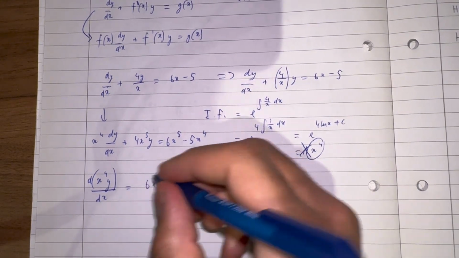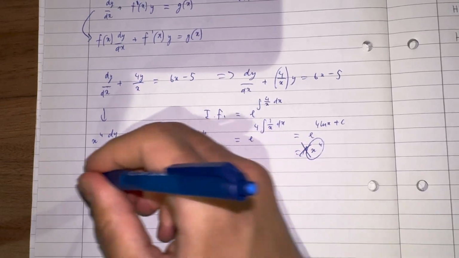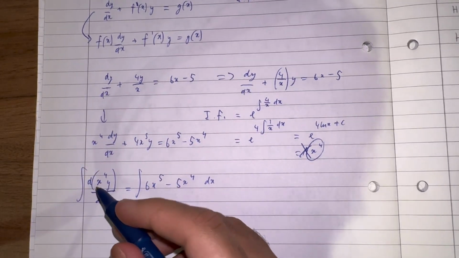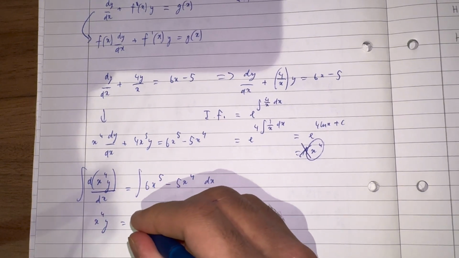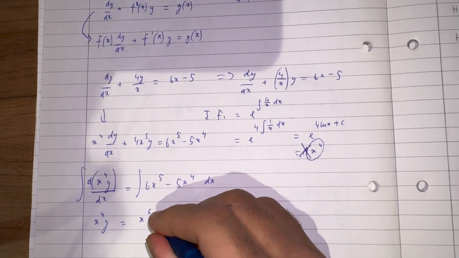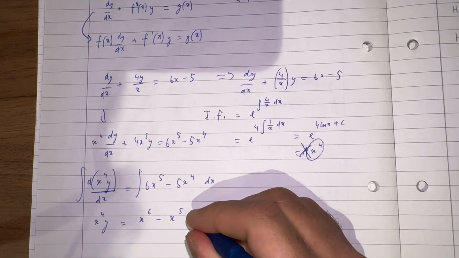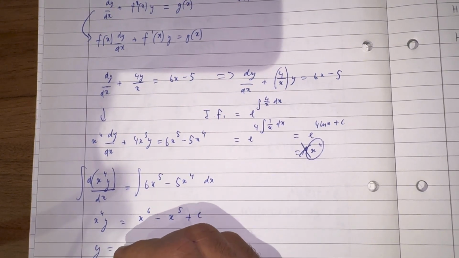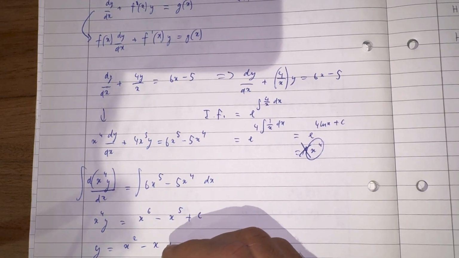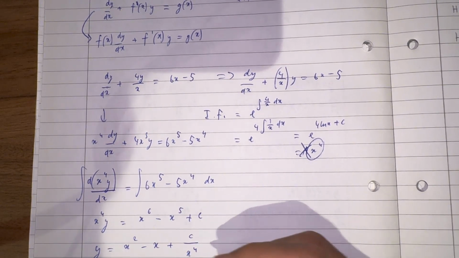Now what we do is we integrate both sides with respect to x. And since this is the integral of a differential, it just becomes the original function. So x to the 4y is equal to x to the power of 6 minus x to the power of 5 plus c. Dividing both sides by x to the power of 4, we get y is equal to x squared minus x plus c over x to the power of 4.